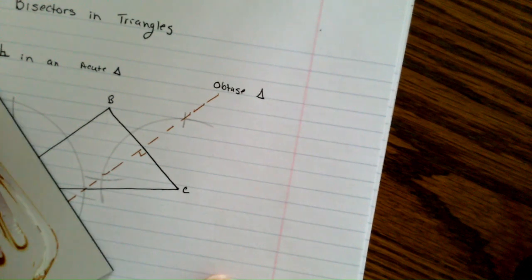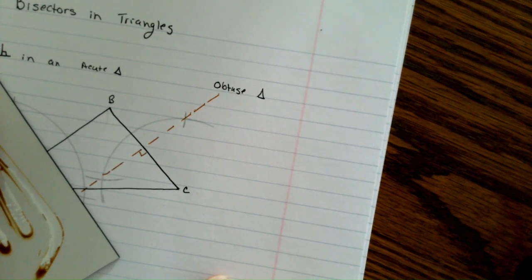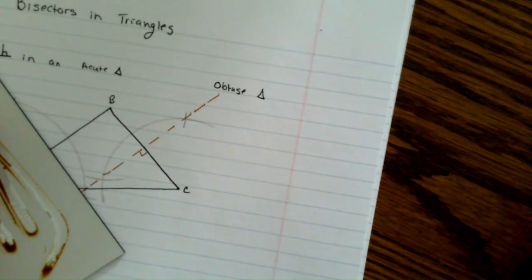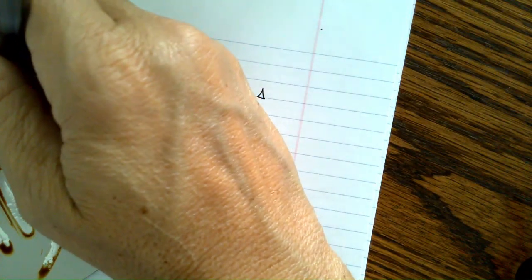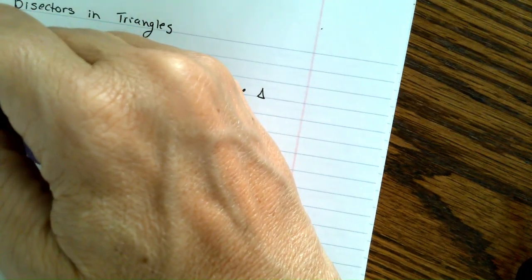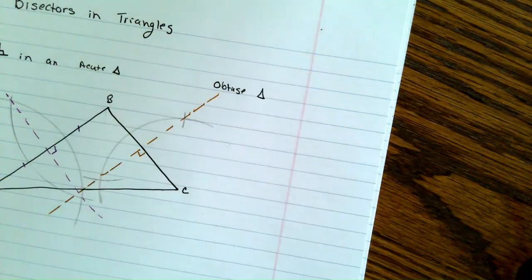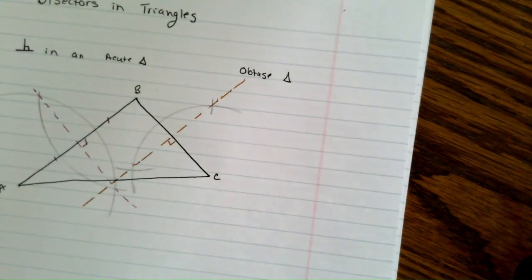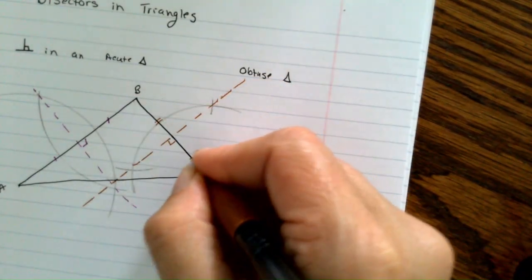So this time I'm going to use a different color. Let's see, we'll go with purple this time. And that's where it's perpendicular. And we know that it cut those in half because that was the perpendicular bisector, right? Okay.